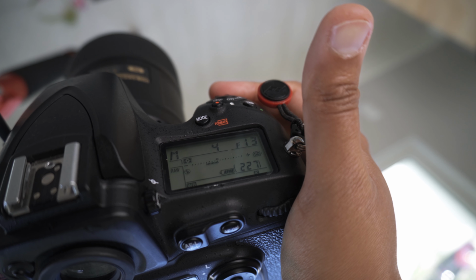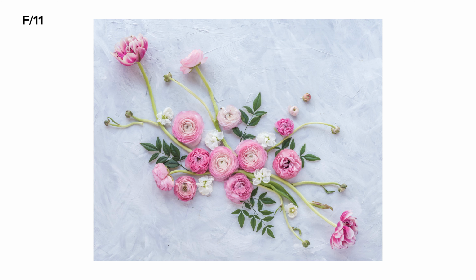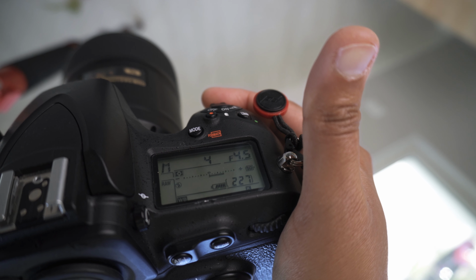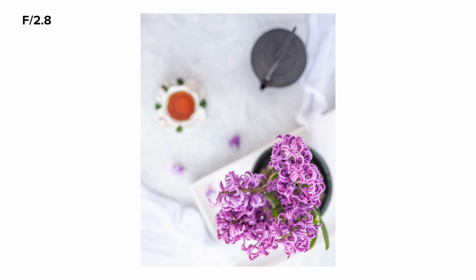My sixth tip is on camera settings. Use a smaller aperture if you want to focus on the entire image, and use a larger aperture if you want something to stand out from the image instead.